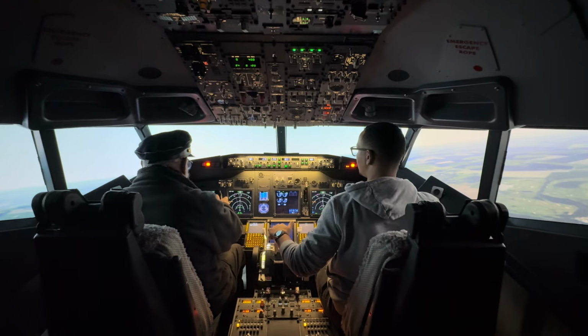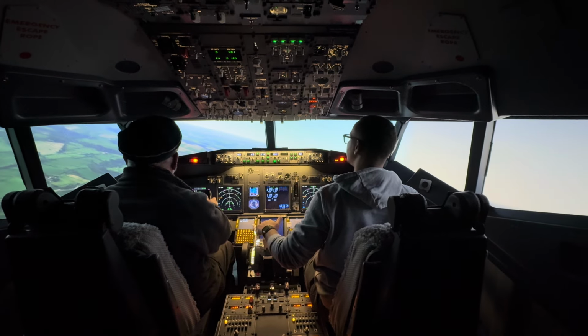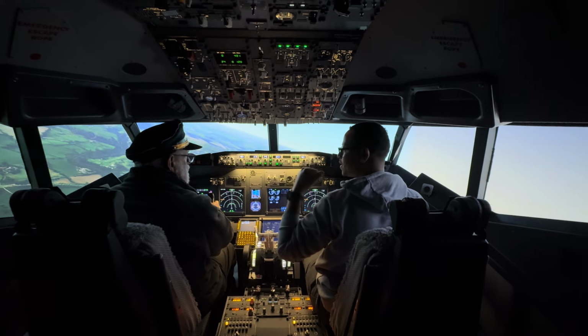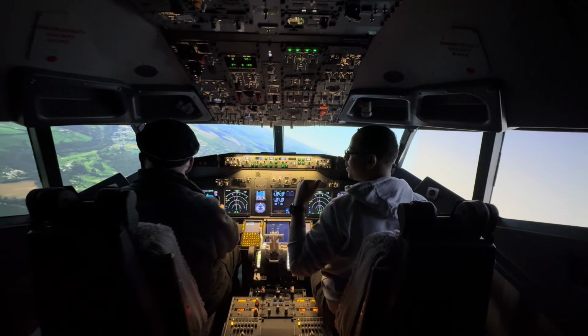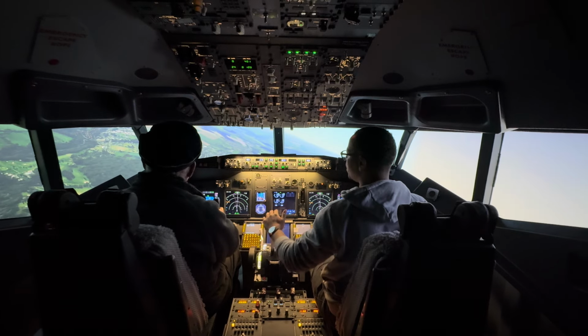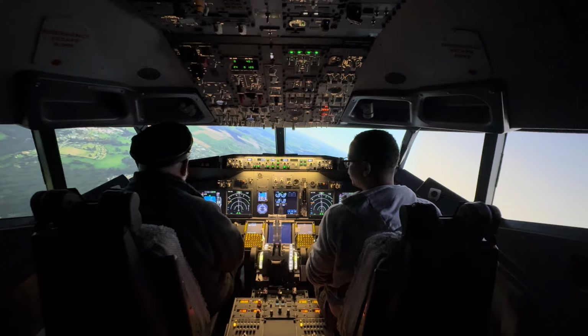Let's go left a little bit. Alright, very good. Now we passed the Tyne side and we passed the St. James Stadium behind us. So let's turn back. Bring the nose back up and turn left.